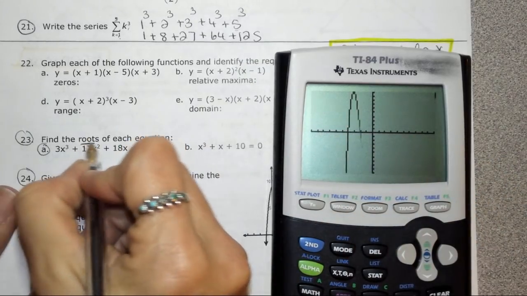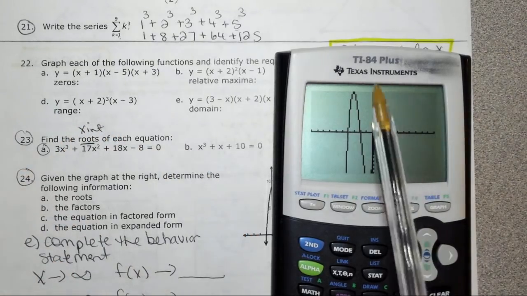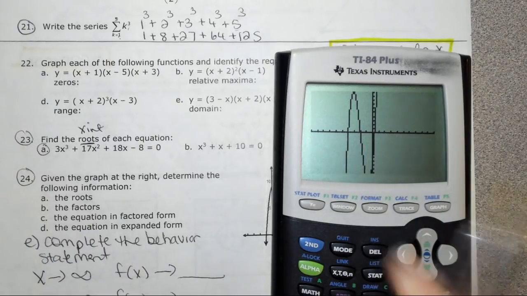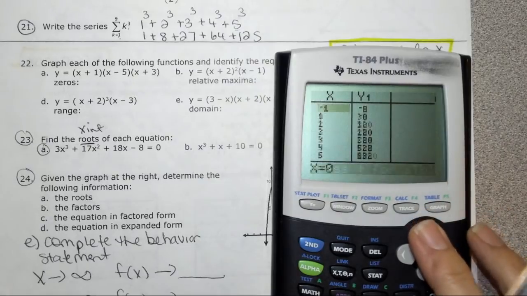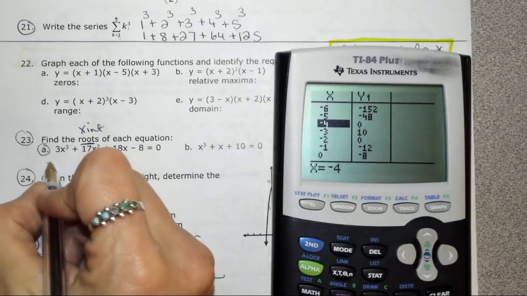And remember, roots are x-intercepts. And it looks like I touched 3 times. I touch over here at the negative twice and over here at the positive once. So I'm going to go to my table, and I'm going to look in the negatives first. Ooh, at negative 4, 0, I have a root.